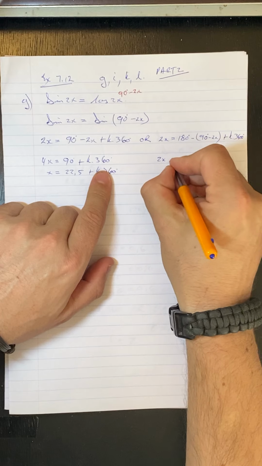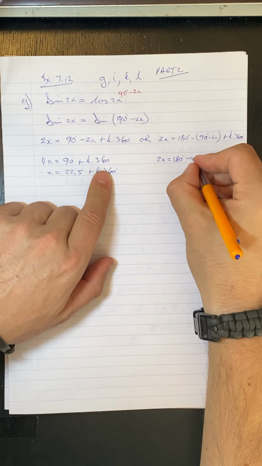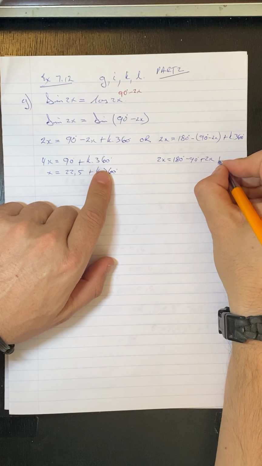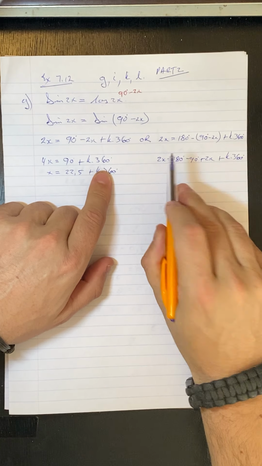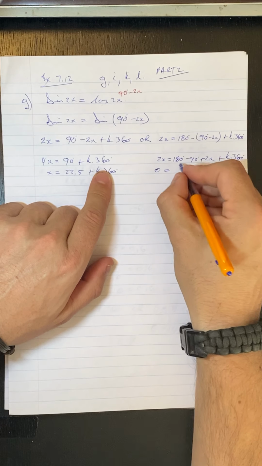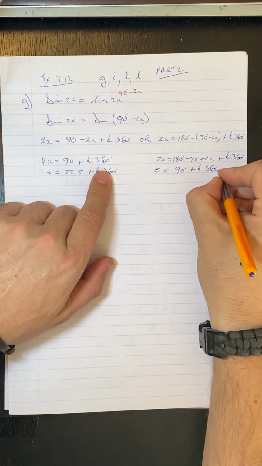So we get 2x is equal to 180 minus 90 plus 2x plus K360. Take the 2x to the other side, it becomes a minus, and we get 0 is equal to 180 minus 90 is 90 plus K360.